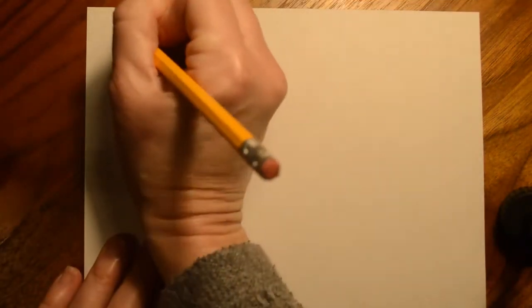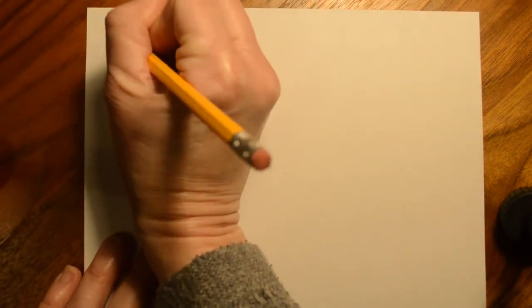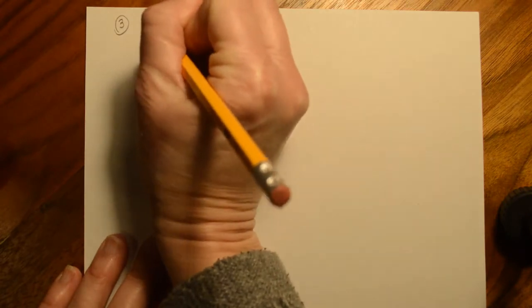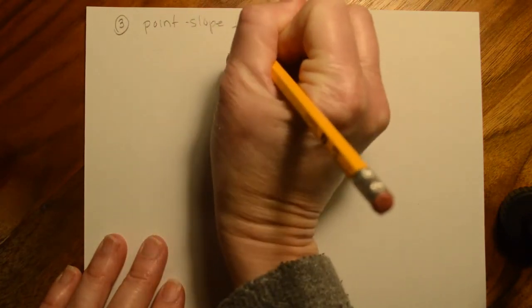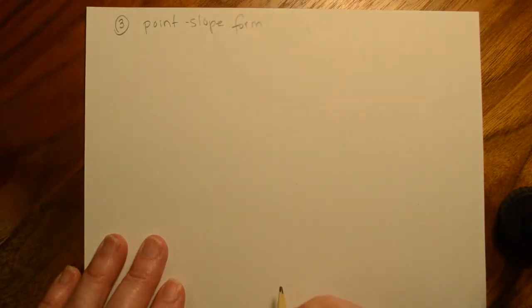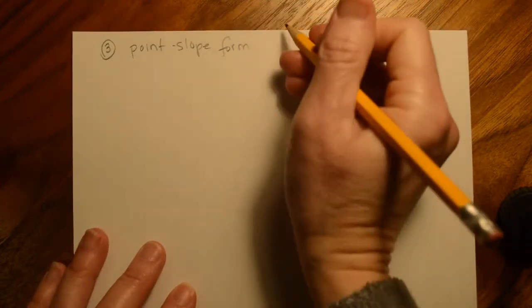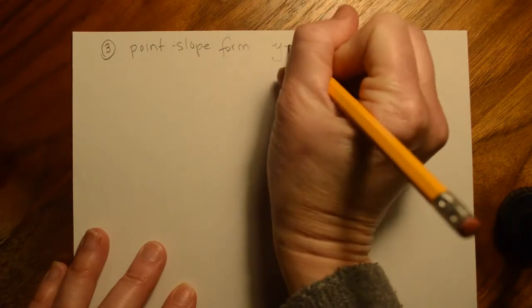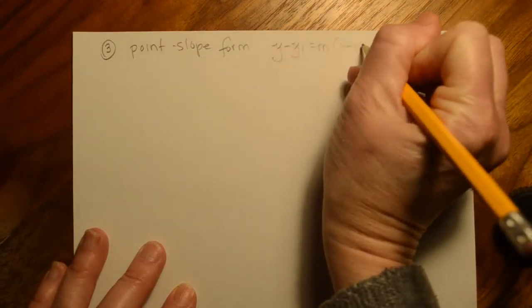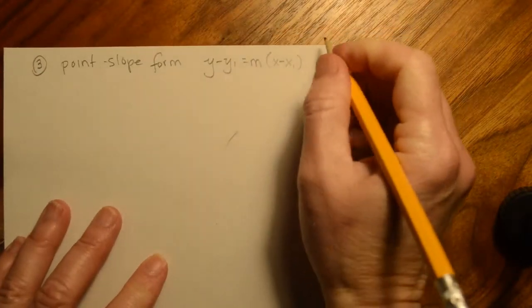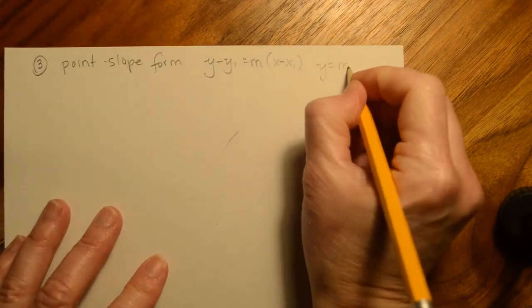Okay, we're going to continue our conversation about types of lines. Our third type is called point slope form. In the point slope form, it looks like this: y minus y1 equals m times x minus x1. And again, I'm going to put our original y equals mx plus b up here for you to compare.